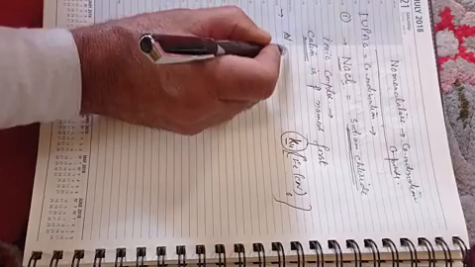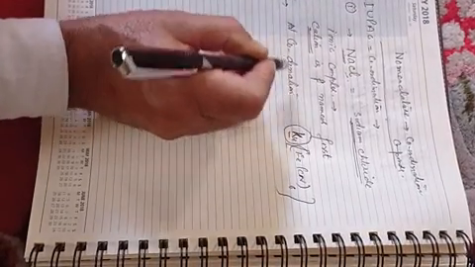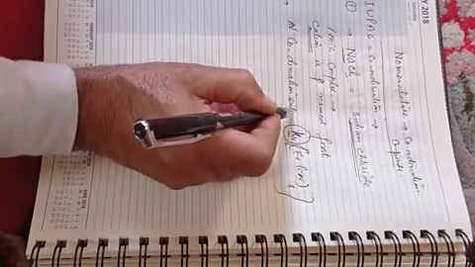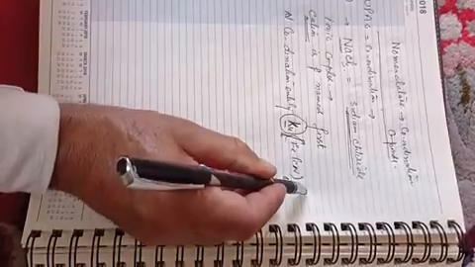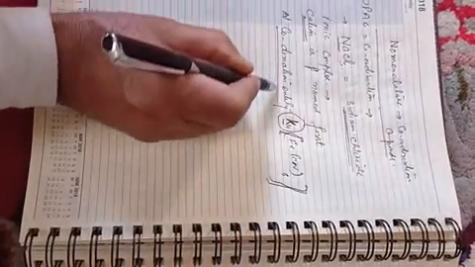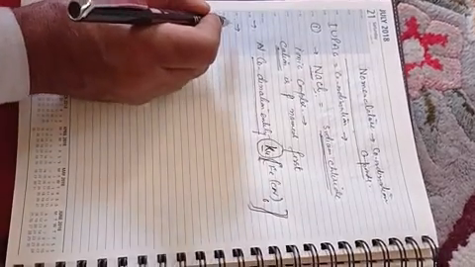Now we have named potassium, then we proceed towards the coordination sphere or coordination entity. So in naming the coordination entity, first you have to name the ligands.